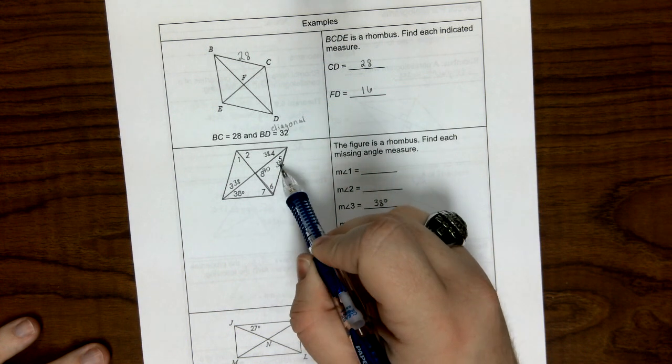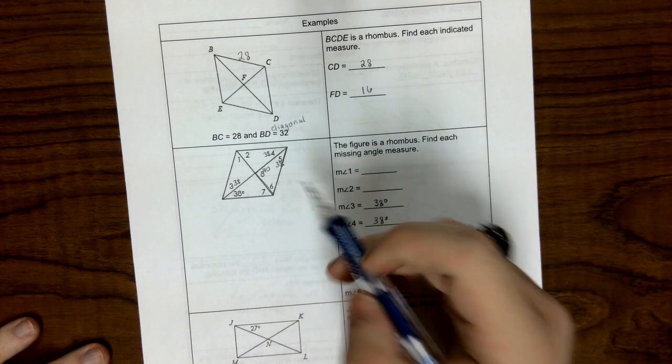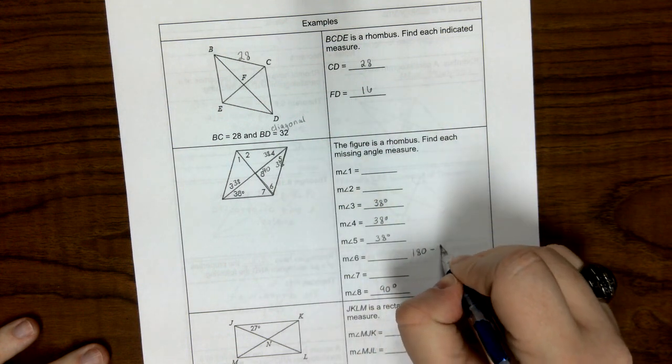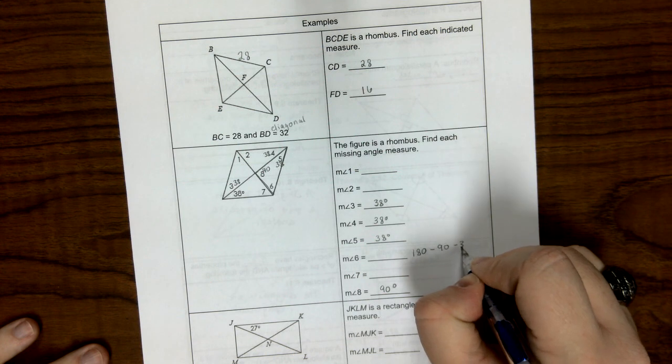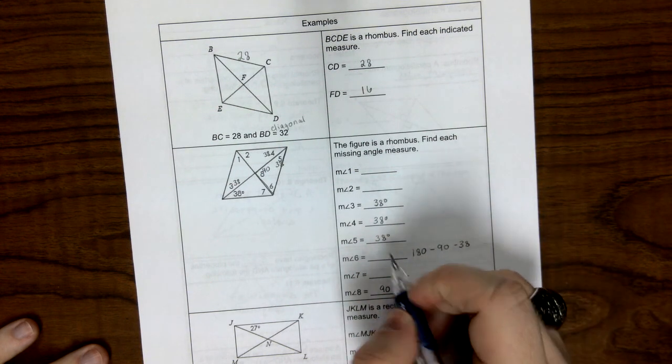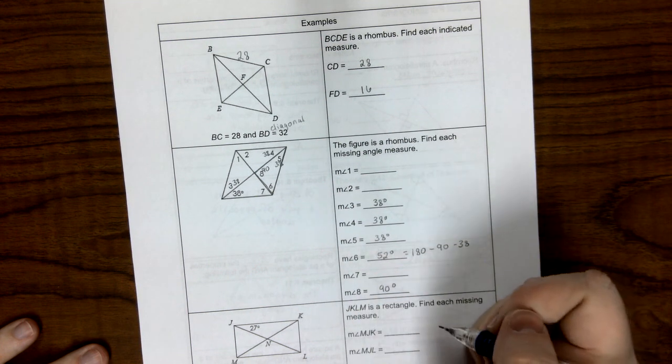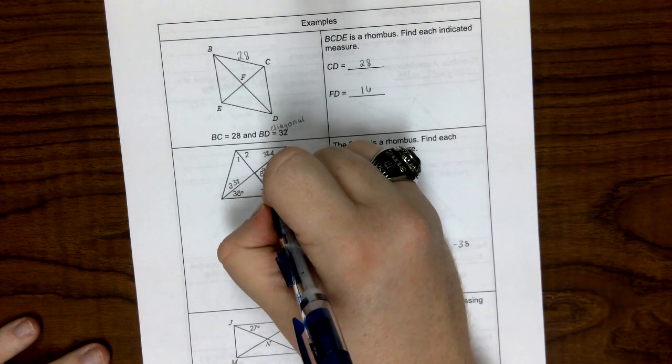And I know what 2 of them are, so I can find the third one easily. So for angle 6, I'm going to do 180, subtract 90, subtract 38. When you do that, you get 52 degrees. This is 52 degrees.